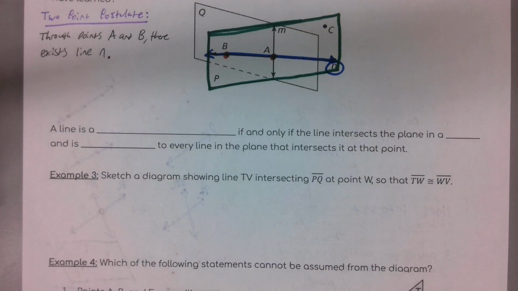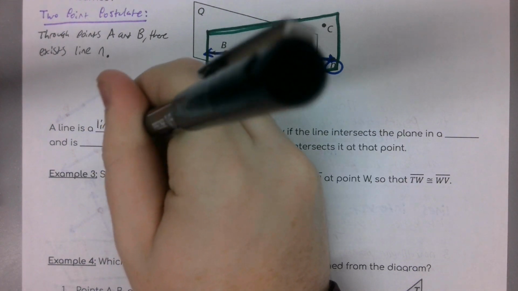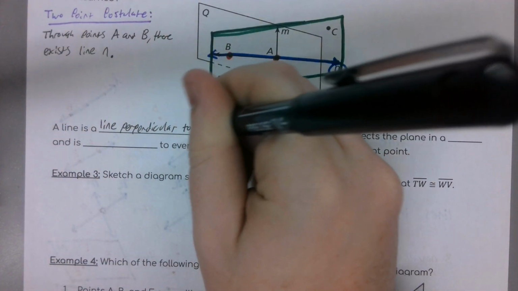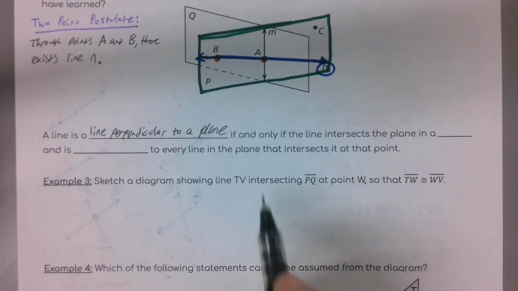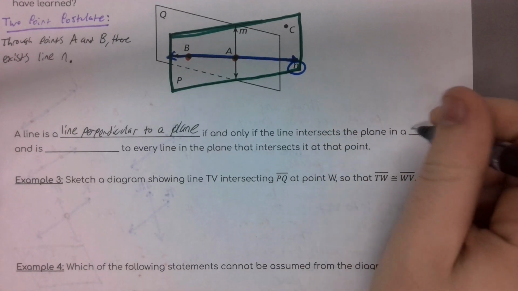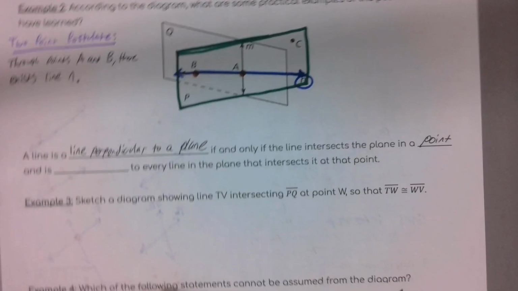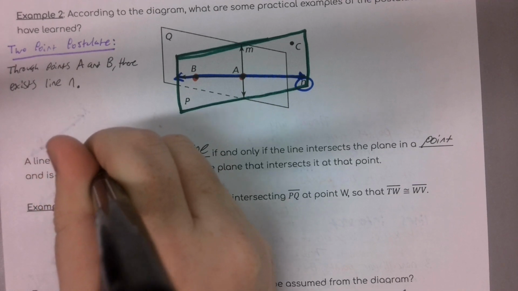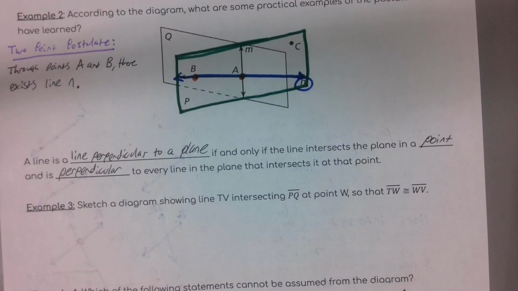There is one more property that I want to share with you. It's not really a full postulate, but it is something we should keep note of. A line is perpendicular to a plane if and only if the line intersects the plane at a point and is perpendicular to every line in the plane that intersects it at that point. That's an incredibly wordy, incredibly long explanation. It's an explanation, though, that I think would be even better if I showed it. So, give me a moment to turn my camera. I will unpause in a moment.